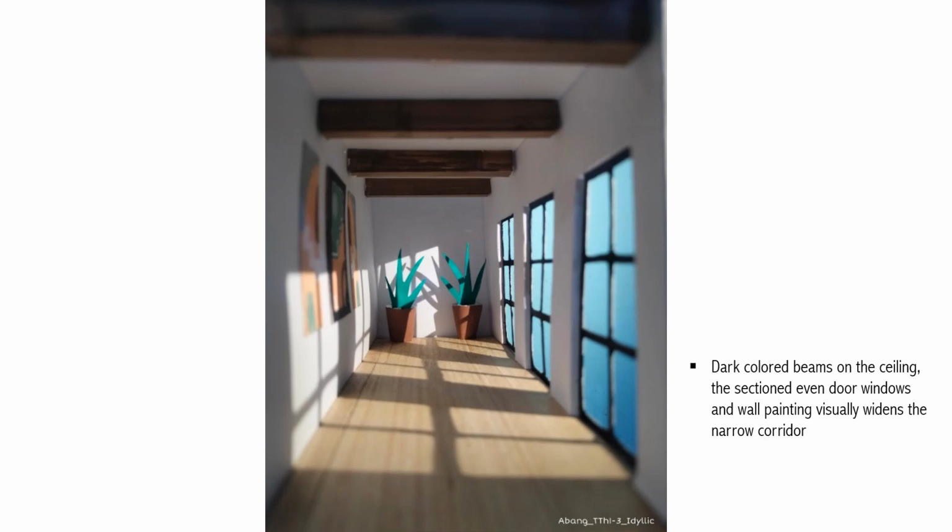All right, so these dark colored beams on the ceiling, okay, the sectioned, even door windows on the right side, even and repeated, and wall paintings on the left side widen the narrow corridor. Okay, so because it's too deep, introducing something that's perpendicular to the depth tends to widen it.